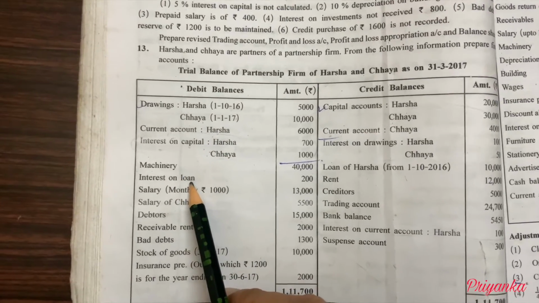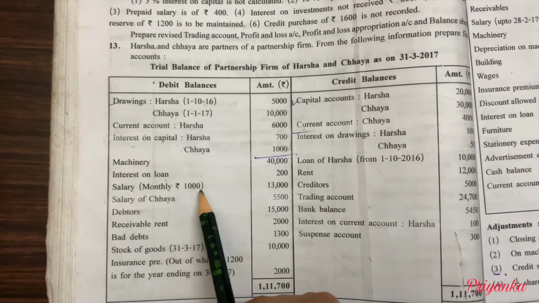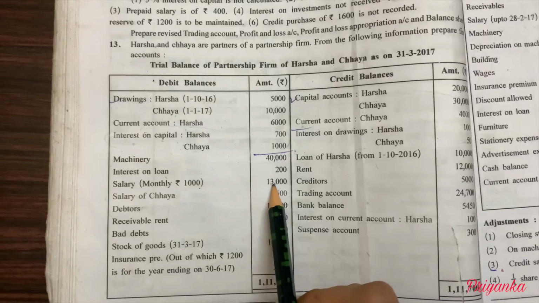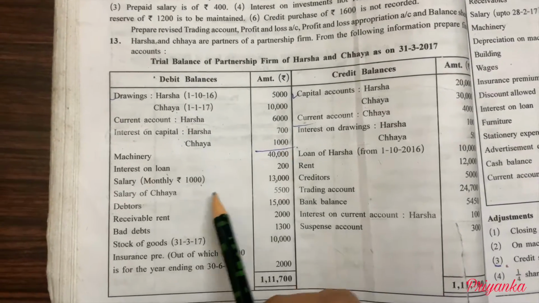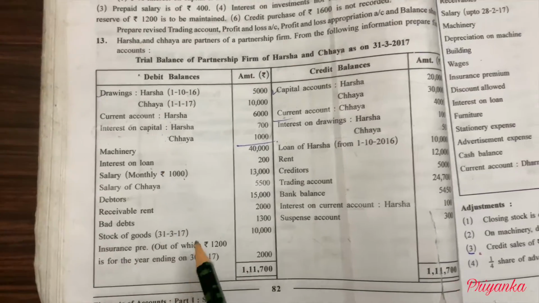Machinery and interest on loan also given. That is also something new. Salary, which you can see monthly it is 1000, but in the column it is showing 13,000. That I will show you later. This is what the adjustment is, trial balance is.